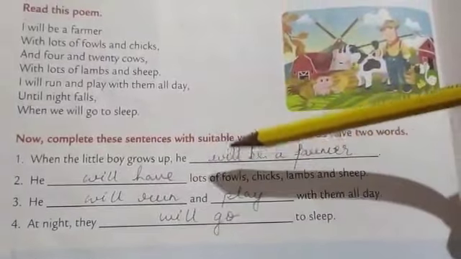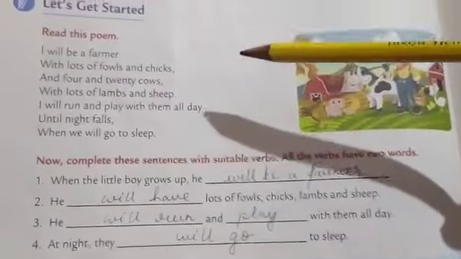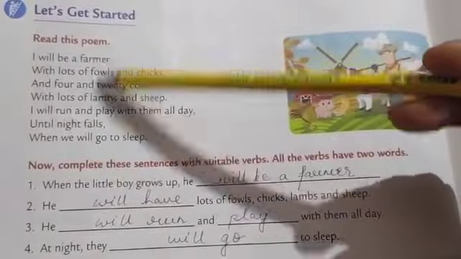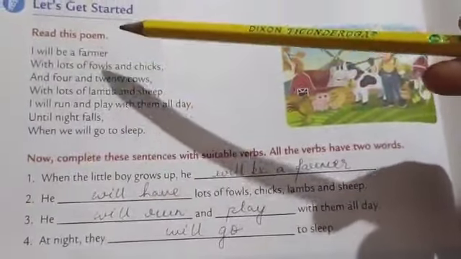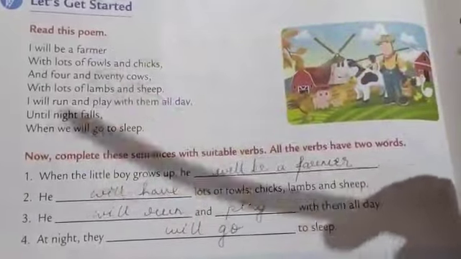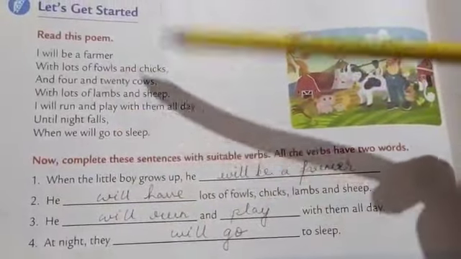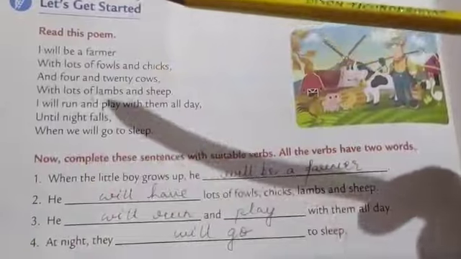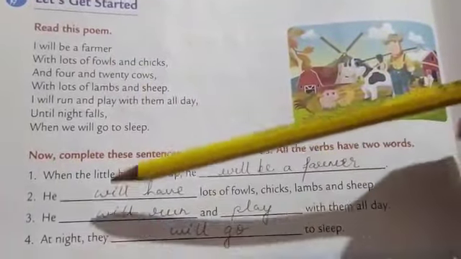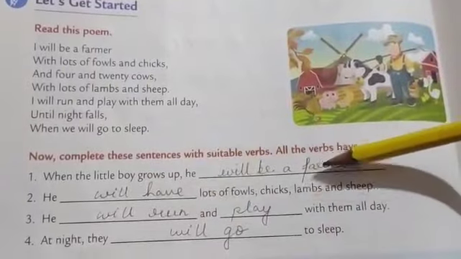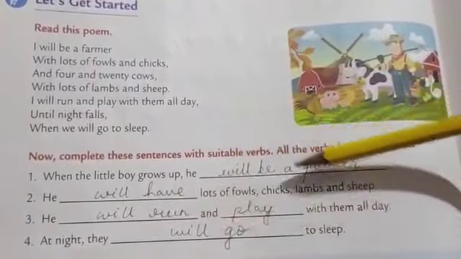So these are the verbs, and the poem is about a little boy who is dreaming and who wants to be a farmer, and whatever he wants to do in the future, the poem is all about that. And here you see will before the main verb.